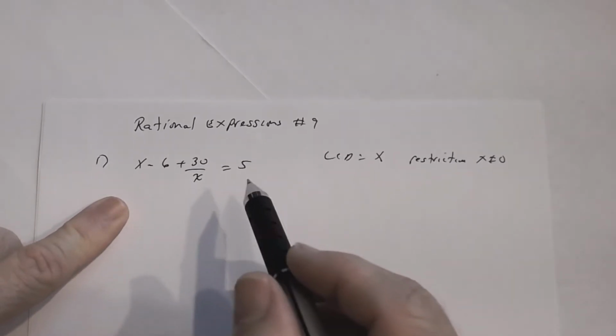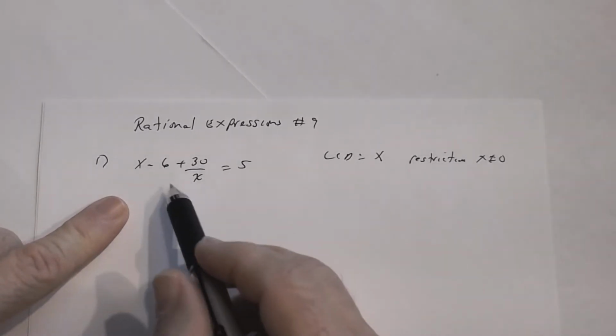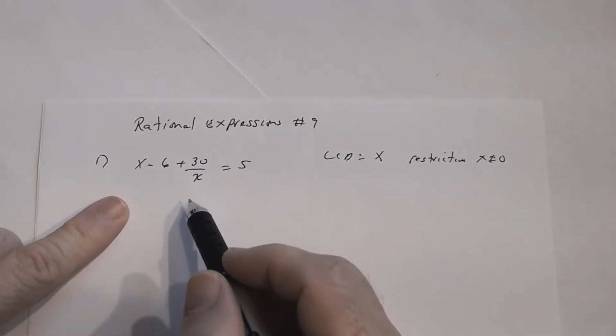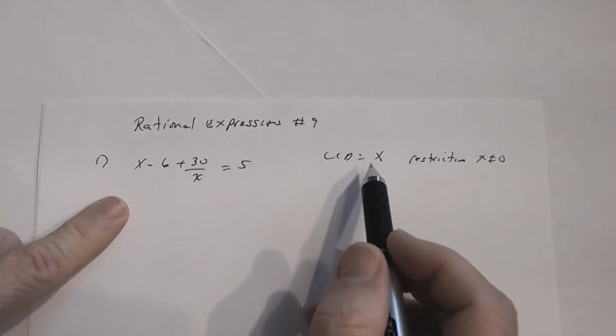the next part is to multiply every term by the least common denominator. The reason is so you can clear those denominators, make those denominators factors of 1s. Every fraction has to be multiplied by x.